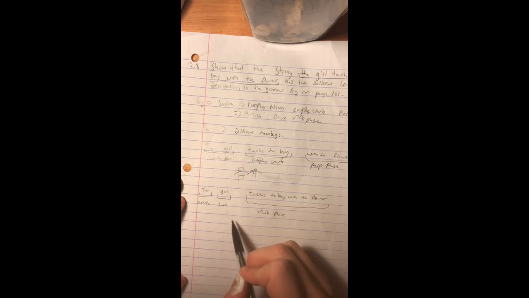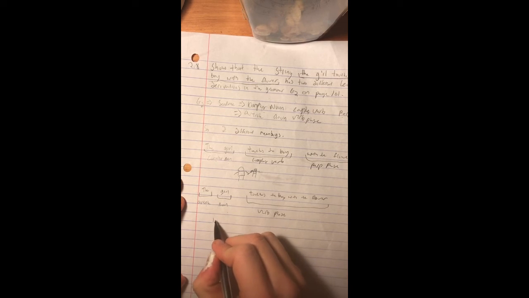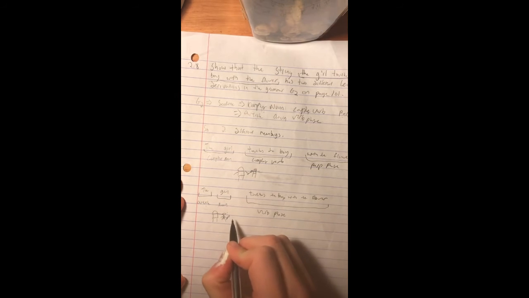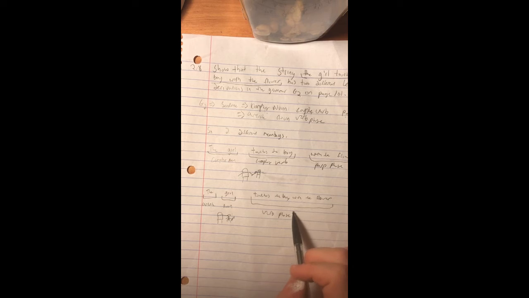The second way to read it is, "the girl touches the boy with the flower." That means there's a girl who reaches her hand out and touches with her hand the boy on his shoulder, and he's holding the flower. See how it says the girl touches the boy with the flower? The boy is the one with the flower in the second one.